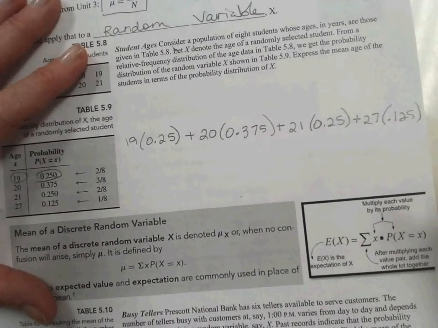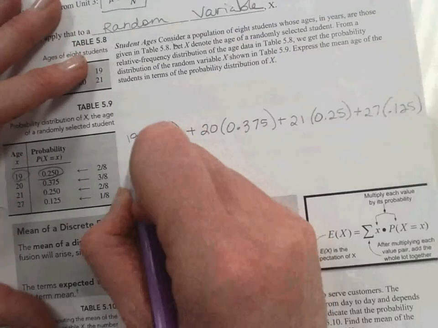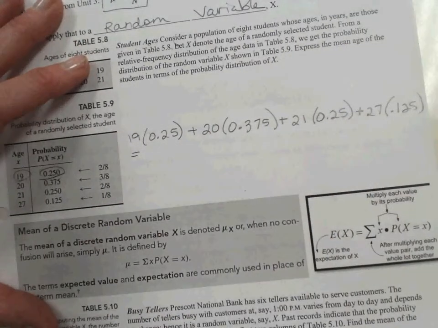And so then you can do that calculation real quickly in your calculators.